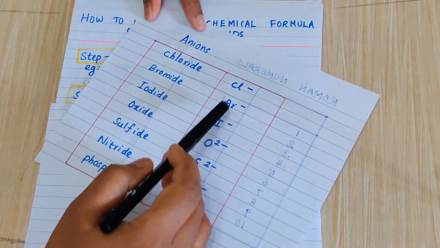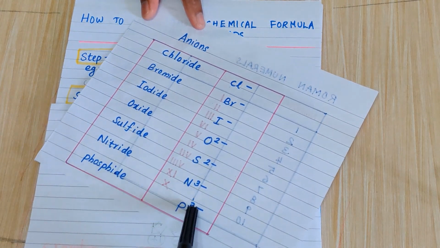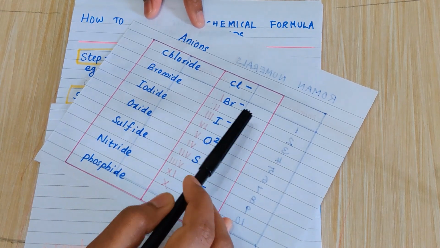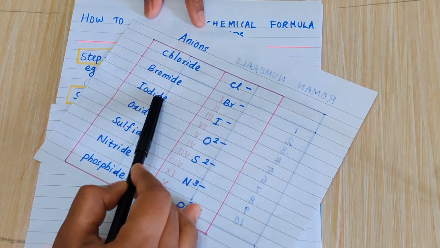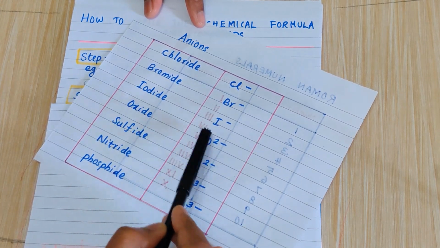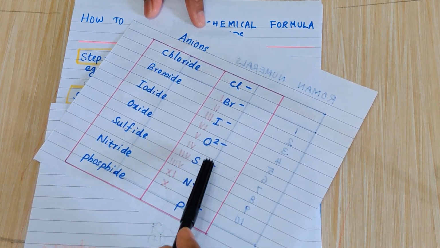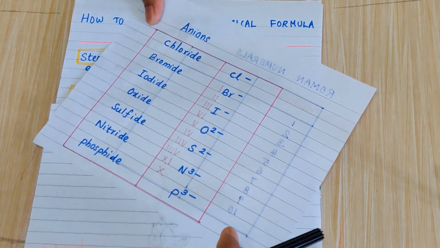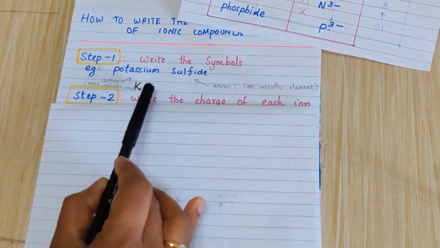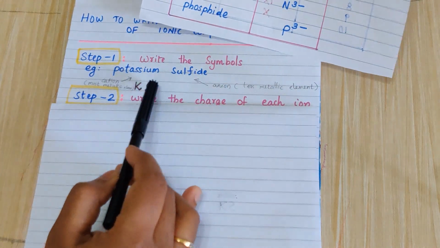This is the list of anions, and you have to study the anions' charges and symbols also. Chloride is Cl minus, bromide is Br minus, iodide is I minus, oxide O2 minus, sulfide S2 minus, nitride N3 minus, phosphide P3 minus. Here we have sulfide, so we just write the symbol S.